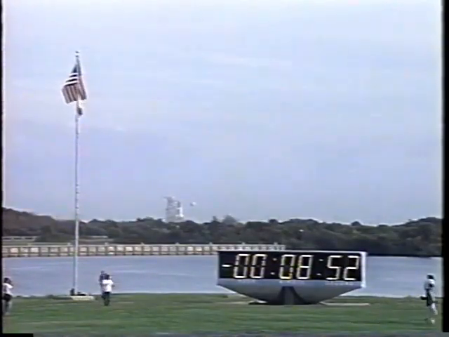Ground launch sequencer now controlling all events leading up to the handoff to Endeavour's onboard computers at T-minus 31 seconds. 1090, 1091 not performed. Copy that.